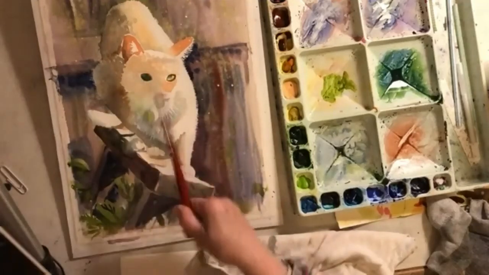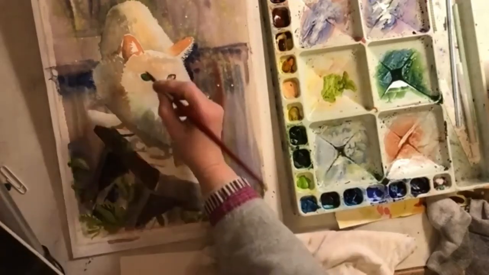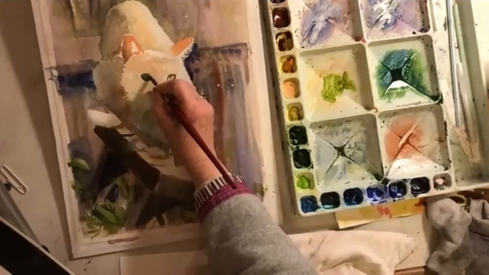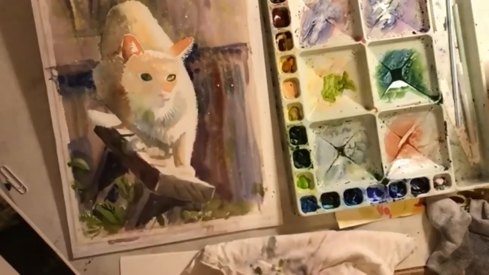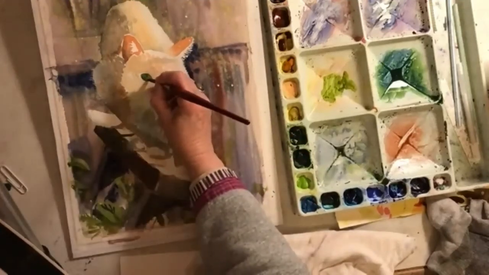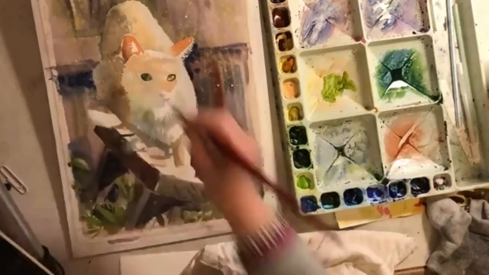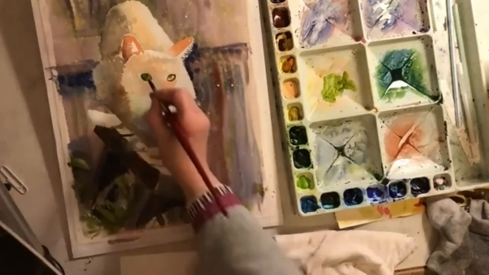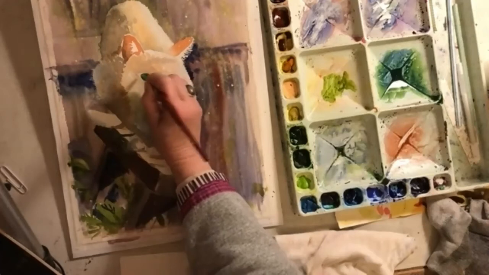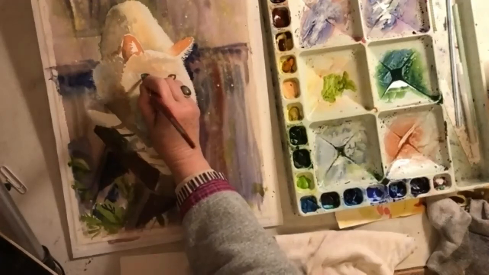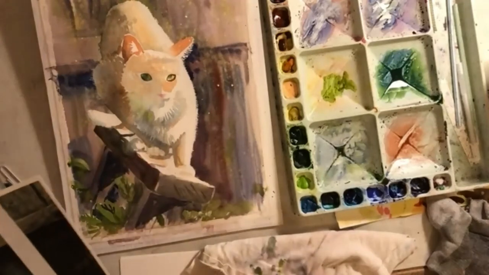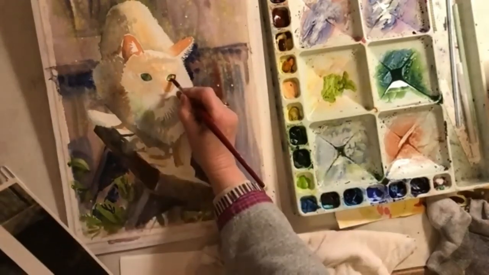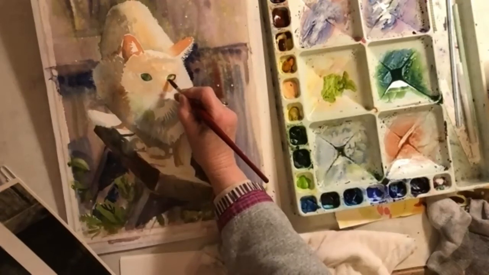And then once this dries, then I can come in. No, this can't be quite like that. I'll come in and do a dark line around that eye again, and then we'll do the irises. So now that this is drying just a little bit, I can lift some of that. Okay. And I don't like this hard line right there. That's got to soften.